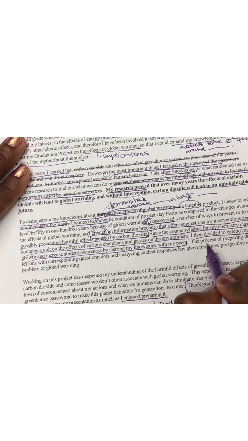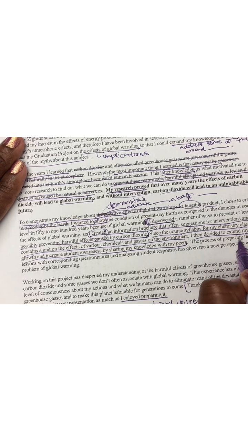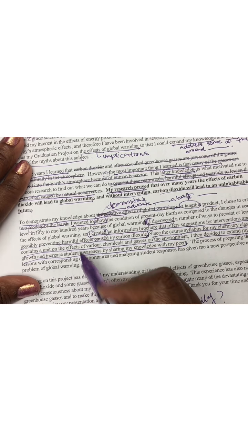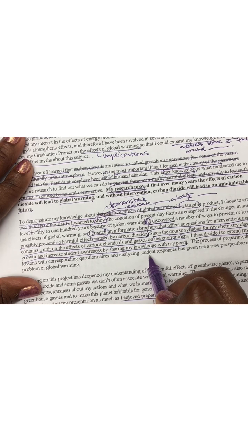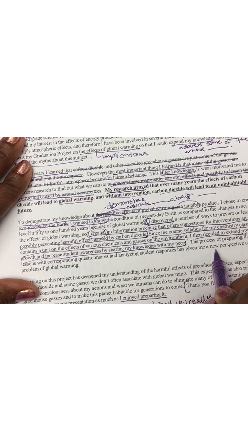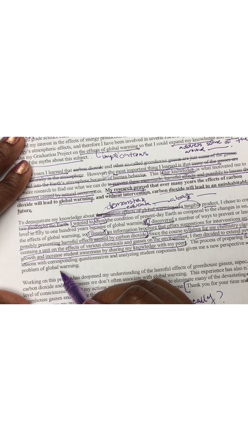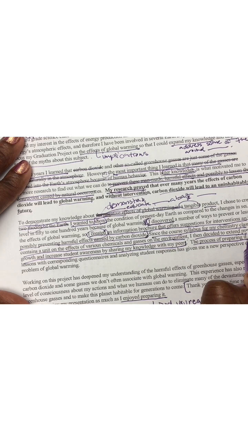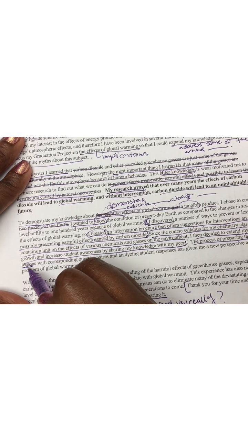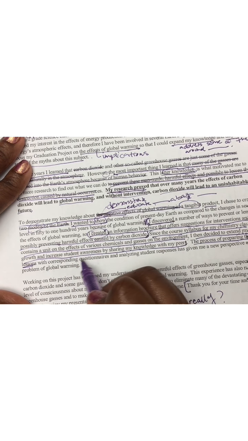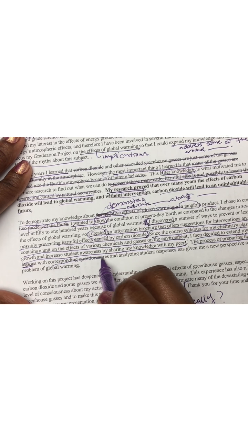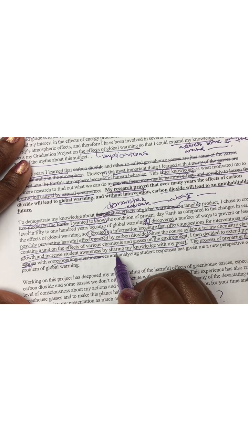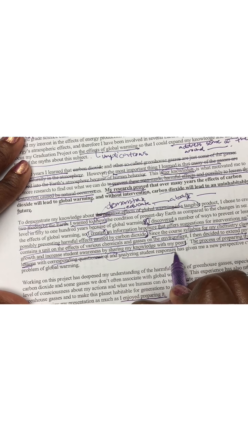Next, the process for preparing the lessons with corresponding questionnaires and analyzing student responses has given me a new perspective on the problem of global warming, okay? So you can say the process of preparing what was it that you prepared? Did you do a lesson? Did you do a questionnaire? Okay. And analyzing student responses.